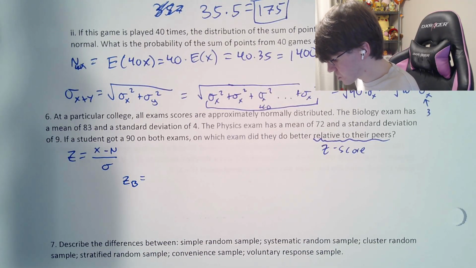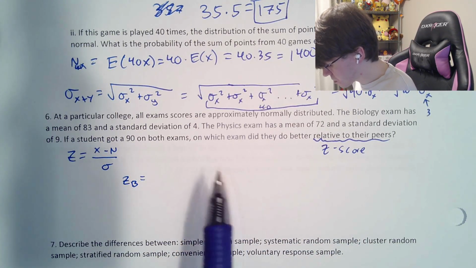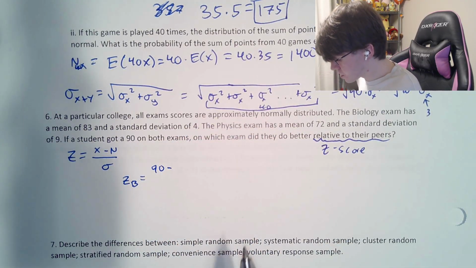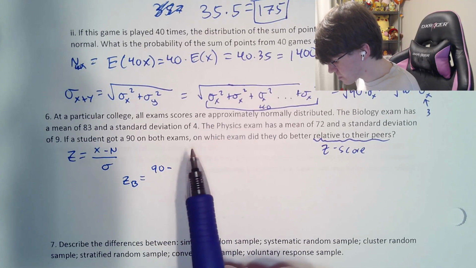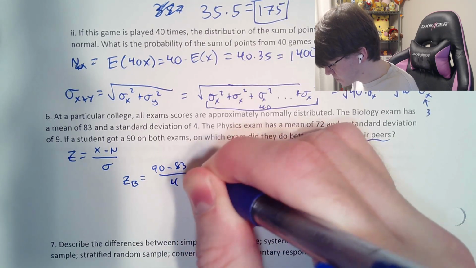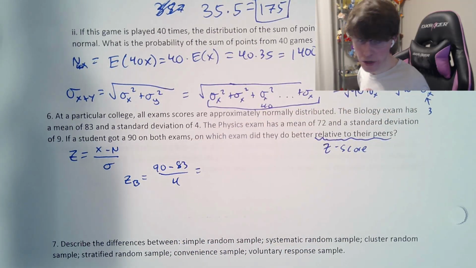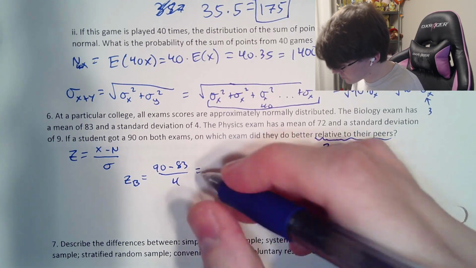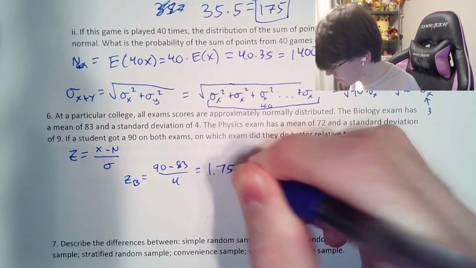So for this particular question, the student's biology exam, we'll do our z-score for biology. The z-score for biology is going to be the actual score. Got a 90 on both of them, right? So you got a 90 minus the biology mean of 83 divided by 4. I'm just going to do it in my head. 90 minus 83 is 7. 7 divided by 4 is 1.75.